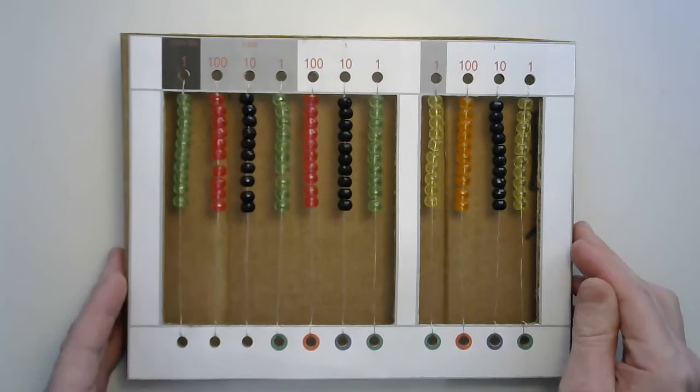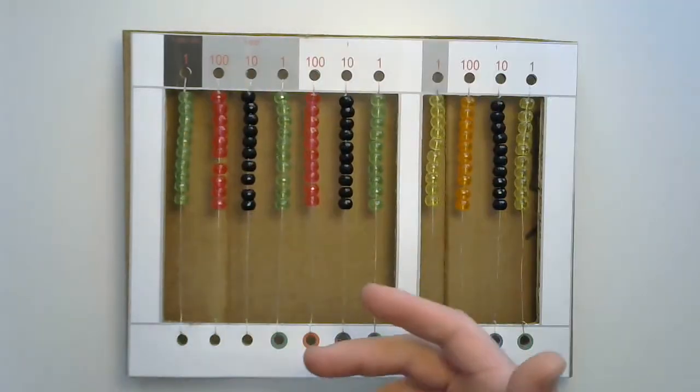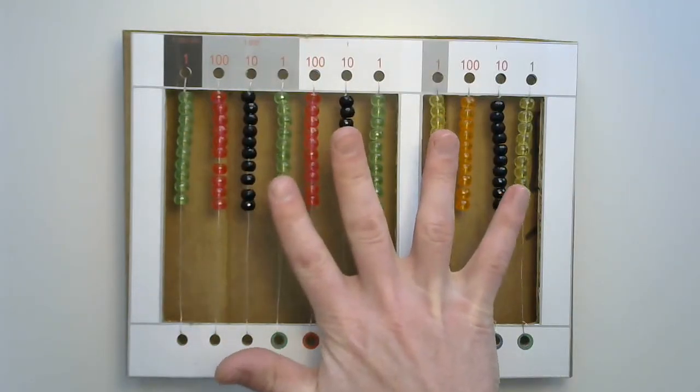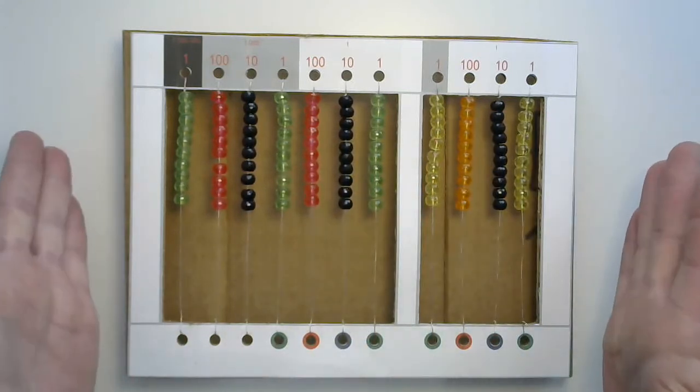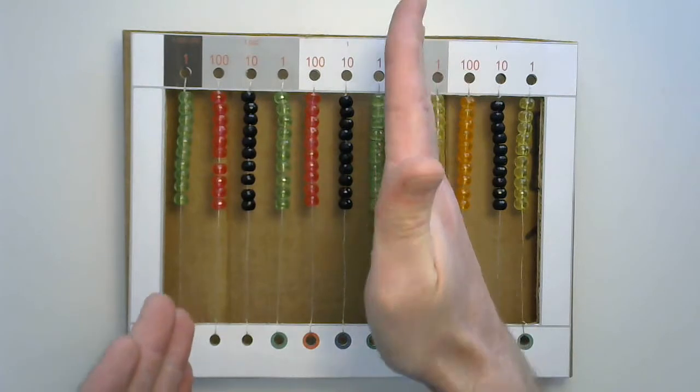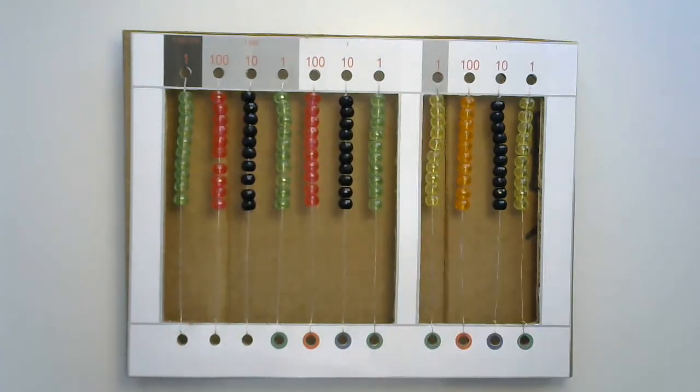Say hello to the divided bead frame. It's pretty cool, right? And you can make one of these. There's a template on the drive that you can download and some simple instructions to follow to build one of these divided bead frames. And why is this bead frame divided, you might ask?